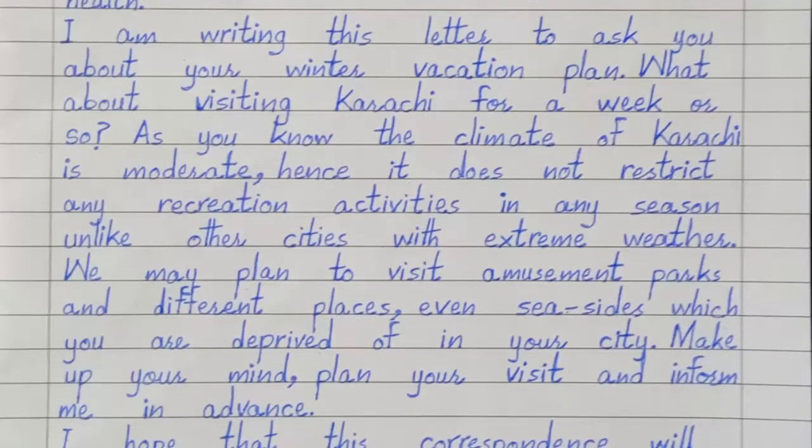I am writing this letter to ask you about your winter vacation plan. What about visiting Karachi for a week or so? As you know, the climate of Karachi is moderate, hence it does not restrict any recreation activities in any season, unlike other cities with extreme weather. We may plan to visit amusement parks and different places, even seasides which you are deprived of in your city. Make up your mind, plan your visit and inform me in advance.